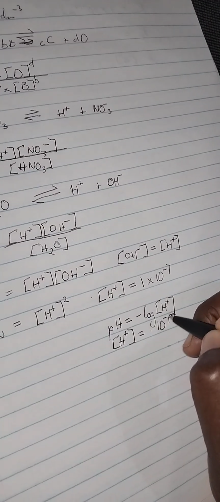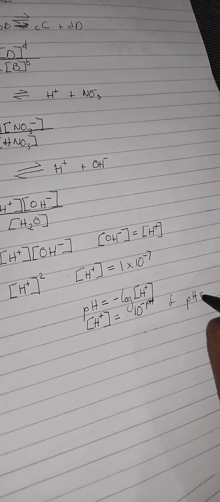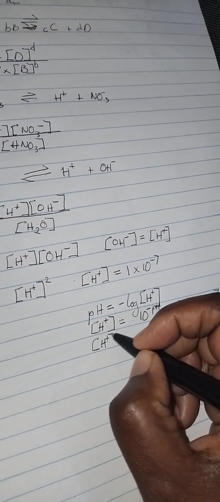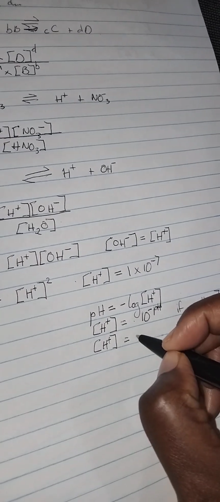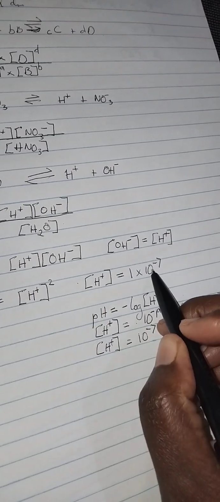So we put the pH, so if pH is equal to 7, concentration of H plus is equal to 10 to the power minus 7. So that's how we get that.